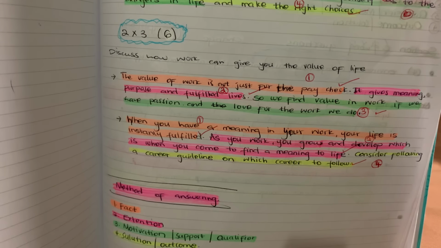Number two, I've been showing you how marks are allocated. Number three, everything you see here are examples of how your answers should look. Take your time to look at this video, keep on practicing using this method of answering, and your marks will be boosted.